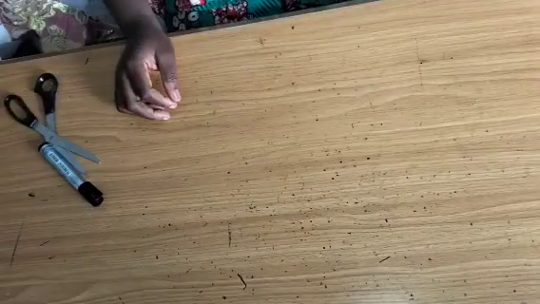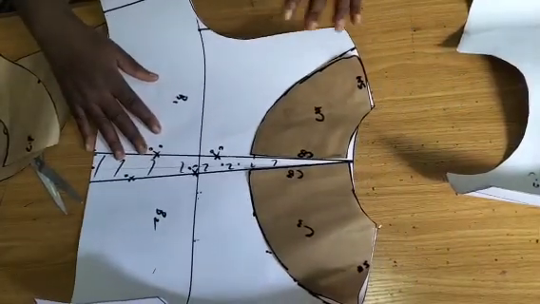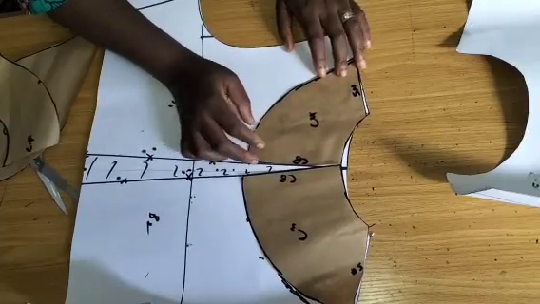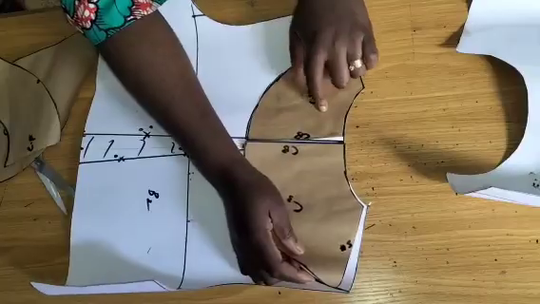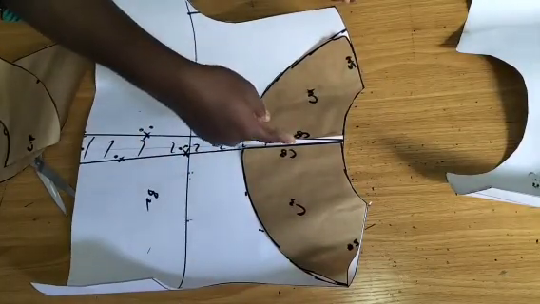So I'll quickly cut out my patterns right now so you see what we have for our cape. Alright, so I've gone ahead to trace it out. So this is what you will be having on the cape for the front, for the back, sorry. So I'm just putting it together for you to see. This is where we'll have our zipper.